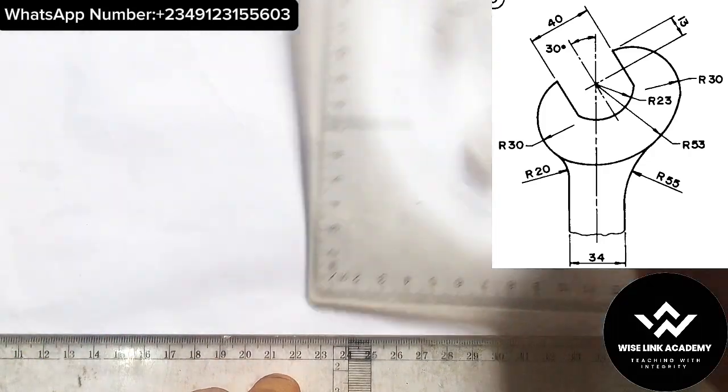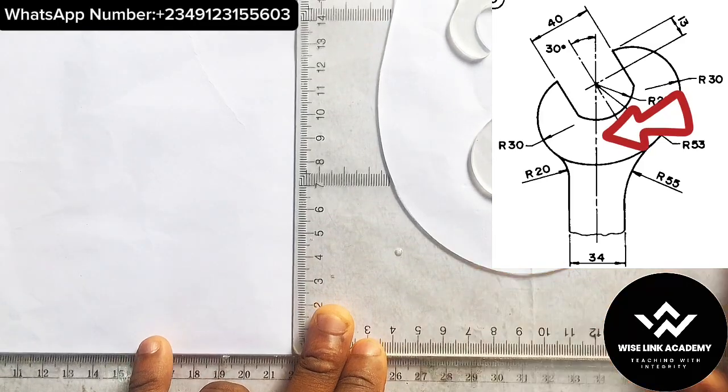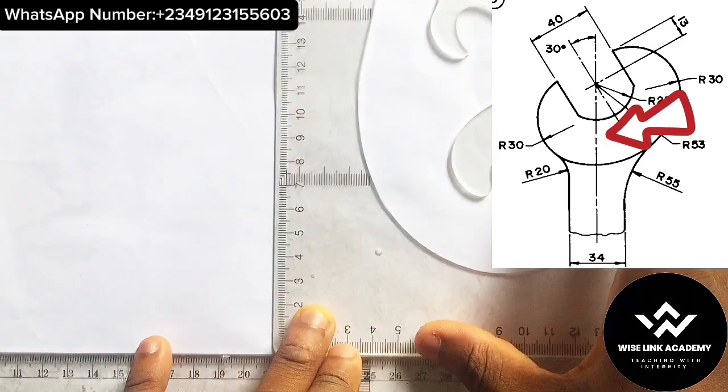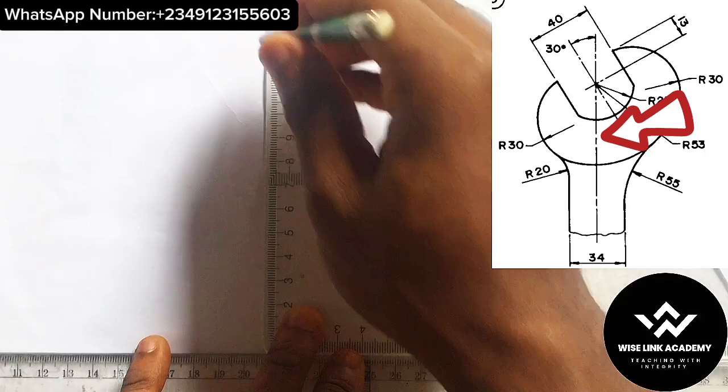As you can see what I'm doing, I'll pick my T-square and set square. This way I'll draw a vertical line in this sense, right?